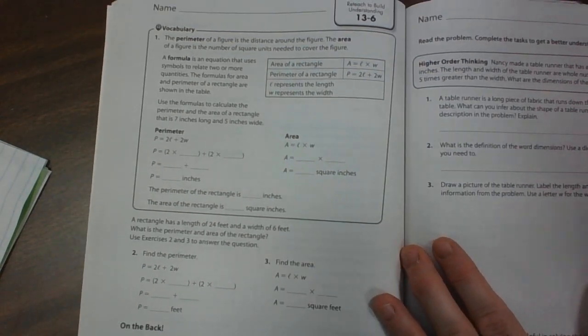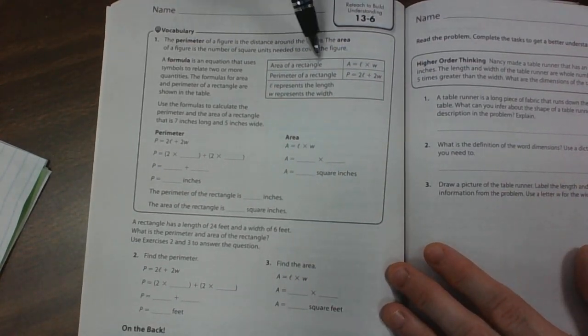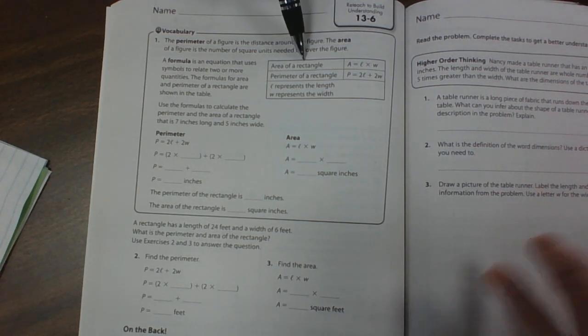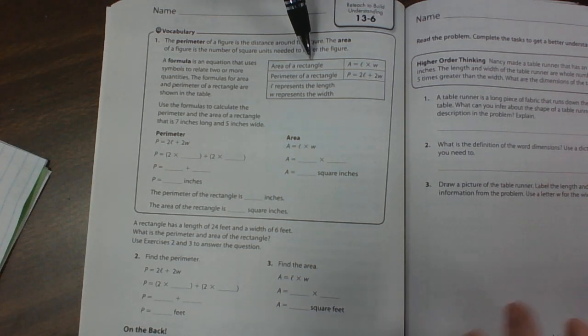Okay, area and perimeter. This was a bear of a lesson. I know the video took a while. That was challenging. So what I want to tackle right here and do some review. Okay, here's a Reteach page. You can pause it to read it because you don't have it. It walks you through the formula for areas of rectangles, perimeter of a rectangle. Same thing for a square. They didn't put that in there because the square is part of the rectangle family.